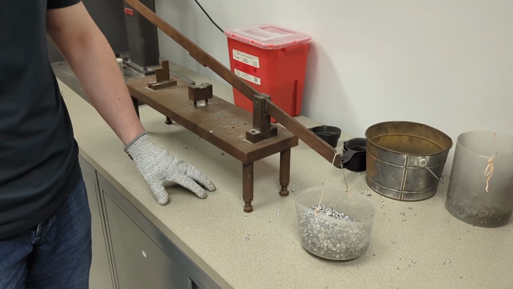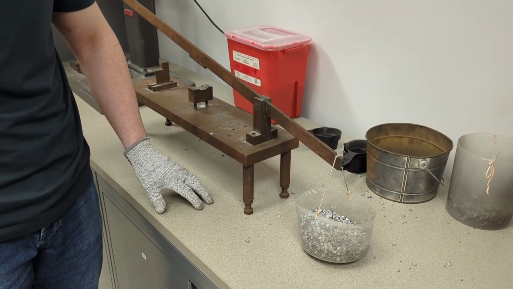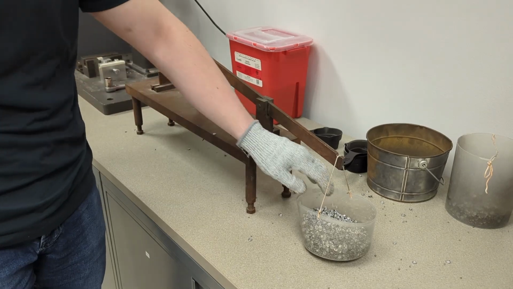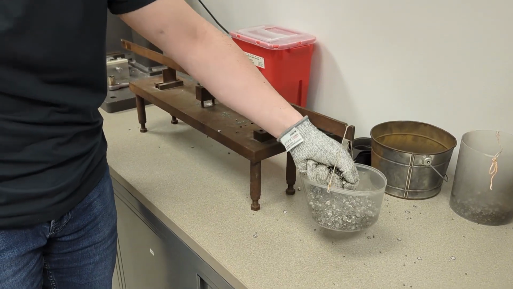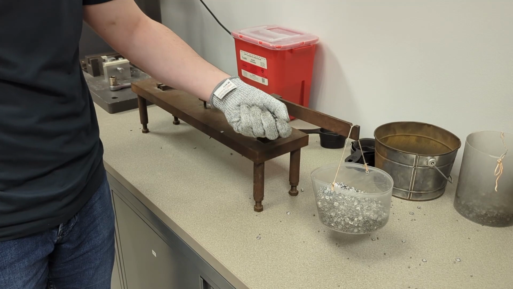Fill the load bucket until the lever arm is perfectly balanced at any angle. If the lever arm is raised, remove some shot. If it falls, add more shot.